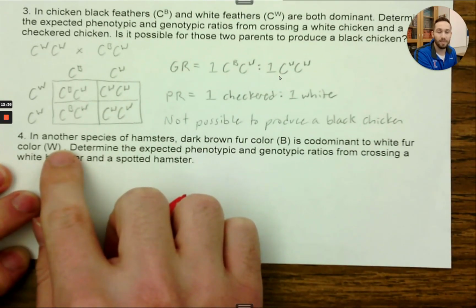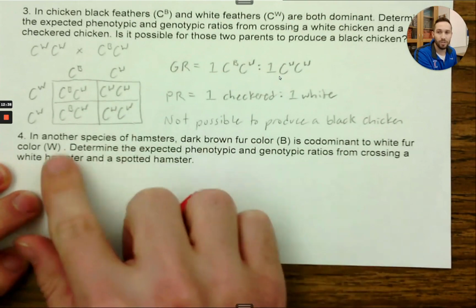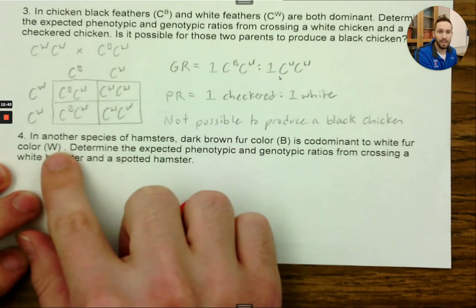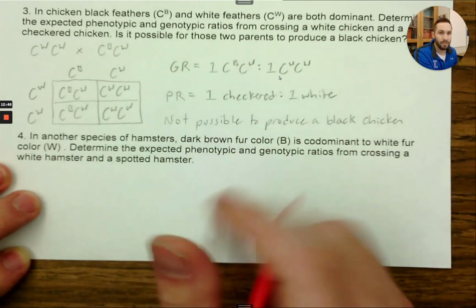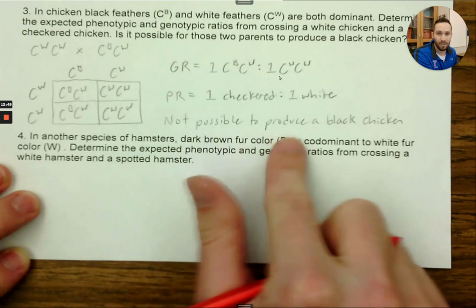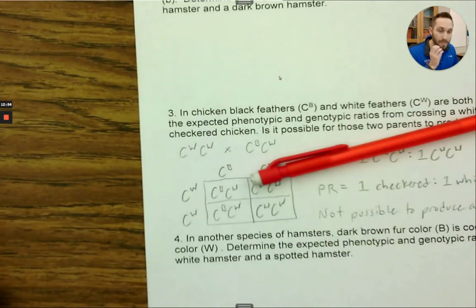Usually we like to use the same letter for a gene. This time they're using 2 different letters, even though they're talking about the same gene, but they want to show that they're both dominant. Just go with it. It doesn't matter. You just use whatever letters they want you to use, or pick your own letters. But just keep track that those 2 alleles are codominant. And so that's how you do those. Not too tricky.